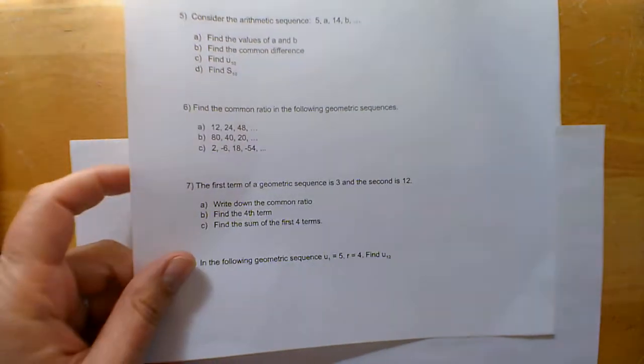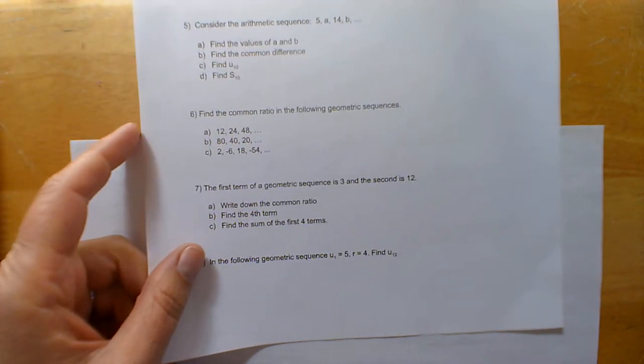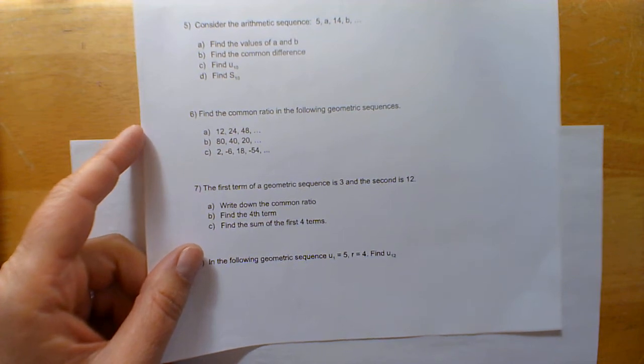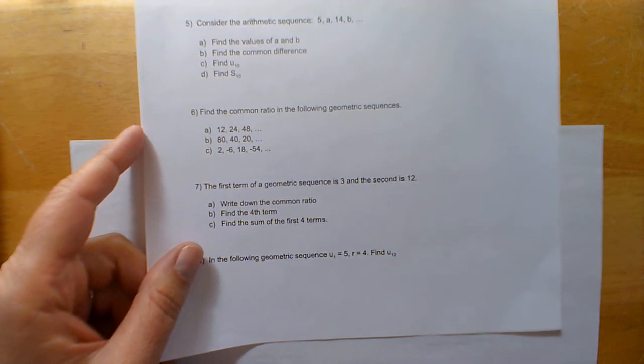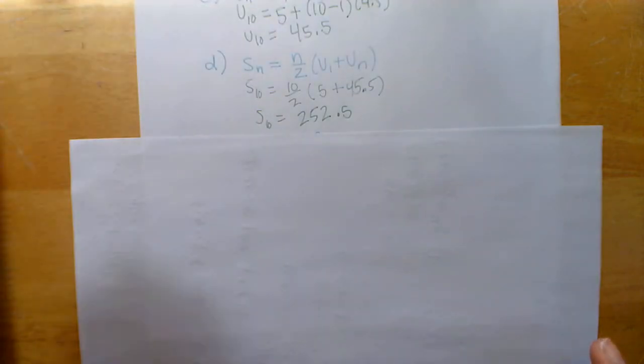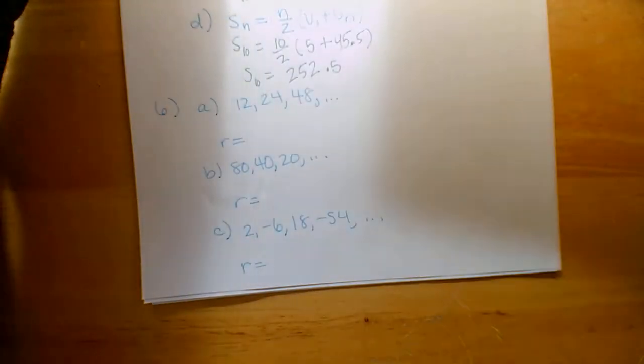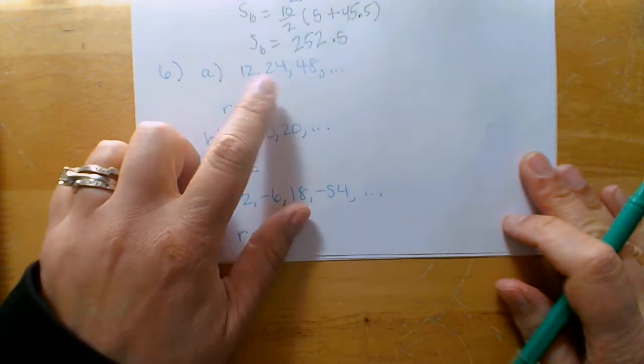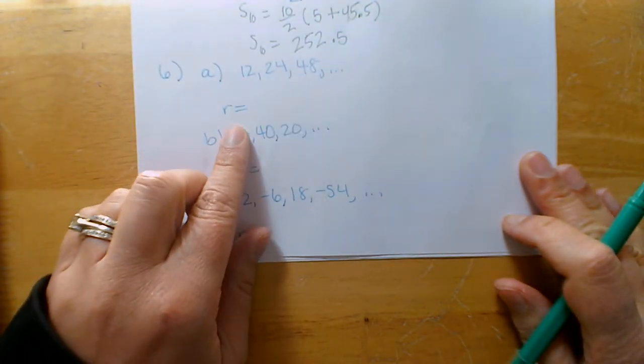Okay, let's see what we have for number 6. Number 6 says find the common ratio in the following geometric series. So now we're switching our review over to geometric. So let's do number 6. Here we have number 6 on the paper. 12, 24, 48. That's part A.